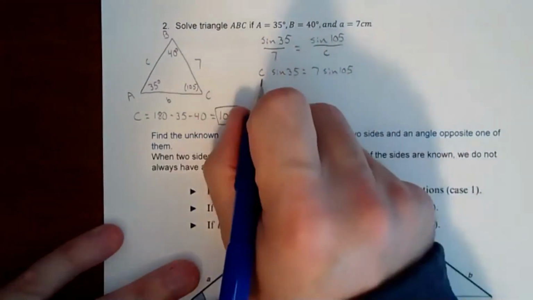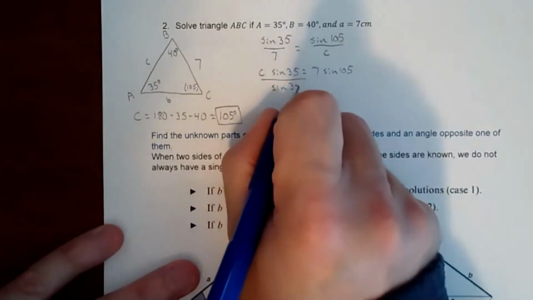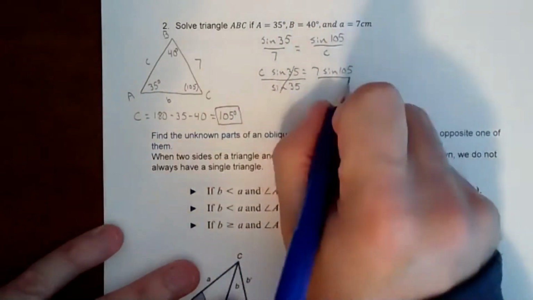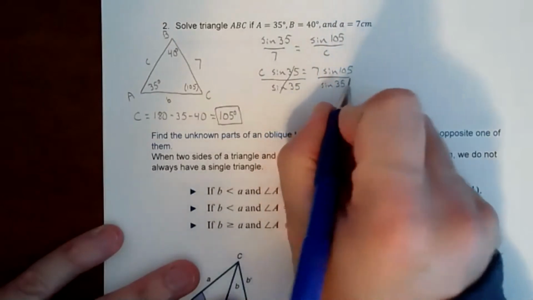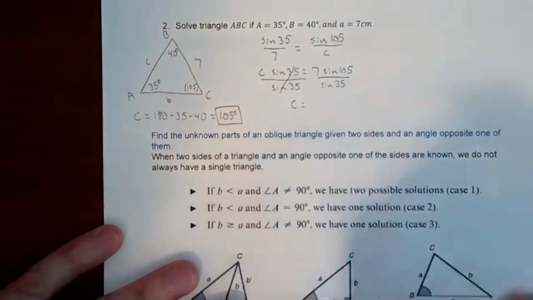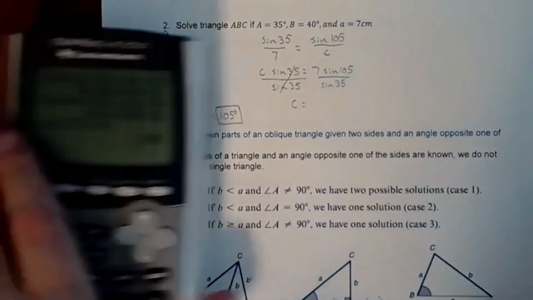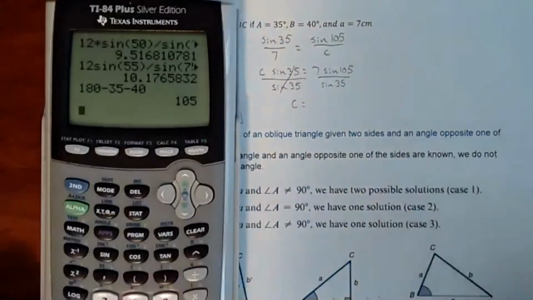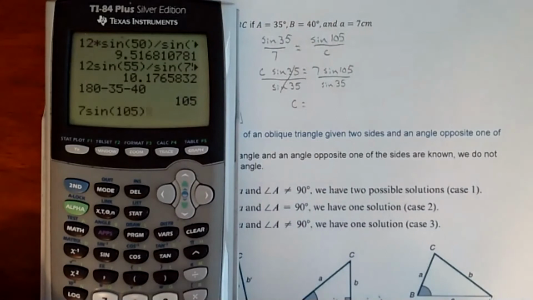Then we'll divide by the sine of 35 over to cross it off. So C is going to equal 7 sine 105 divided by sine 35.